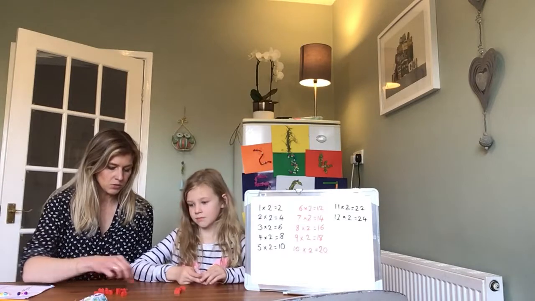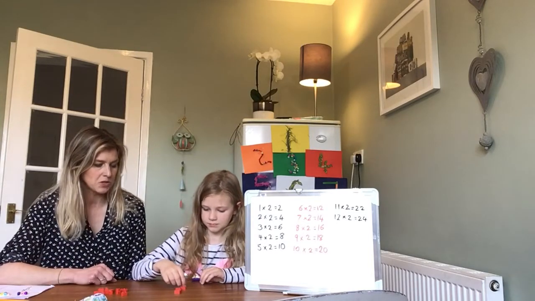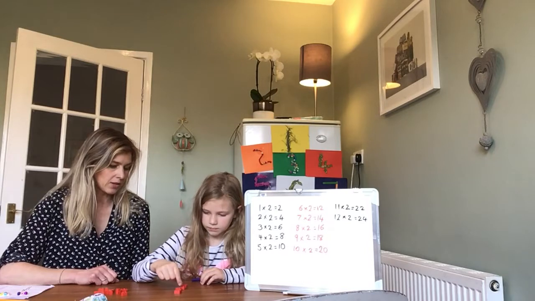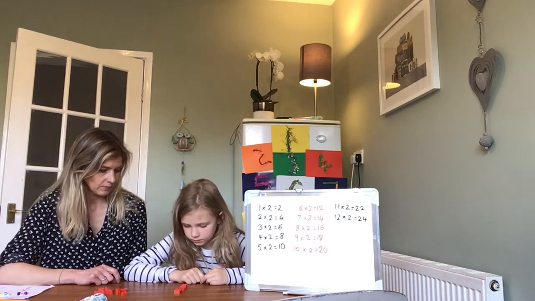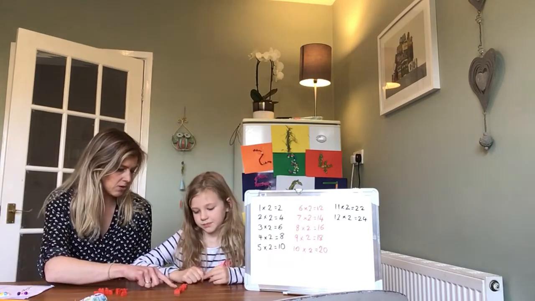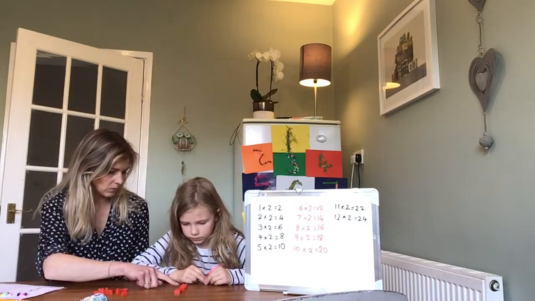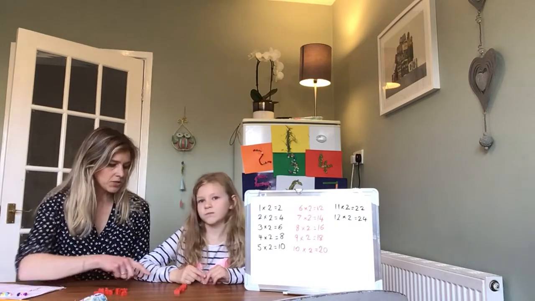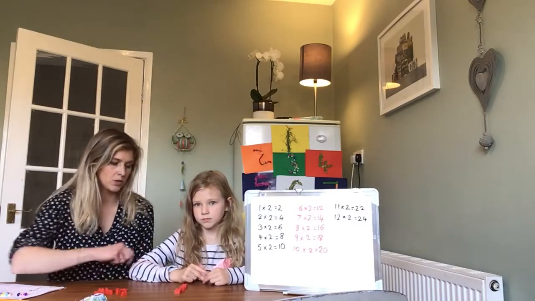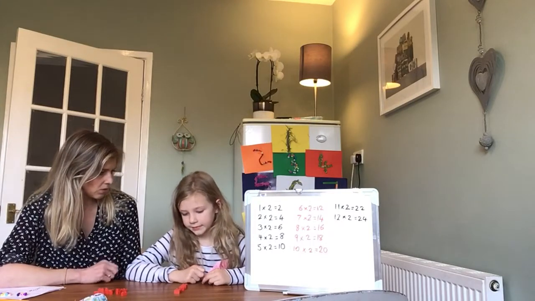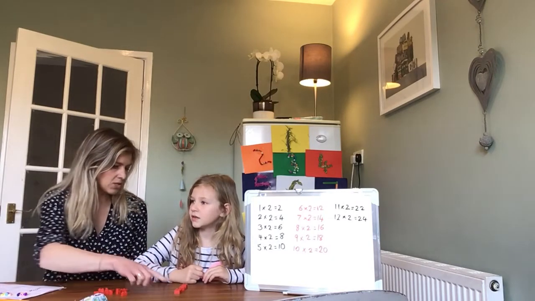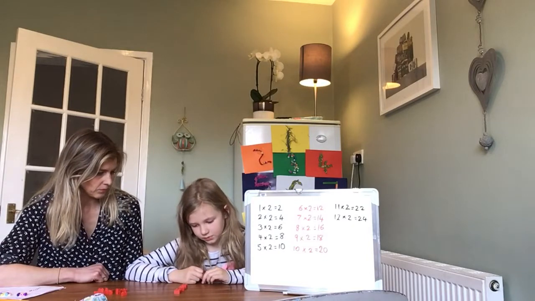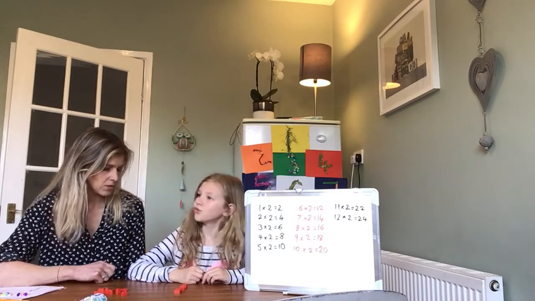Can you add 2 more bricks and see how many rows you've got now? So how many rows have you got now? 6. So we've got 6 rows of 2. 6 times 2 is... counting 2s if you're unsure. 12. 6 times 2 is 12.